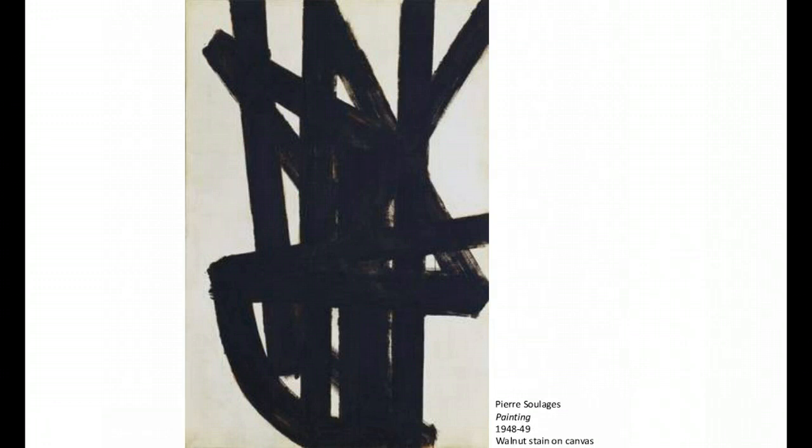Okay, so back in the continent of Europe, this is happening in Paris, we have Pierre Soulages. Pierre Soulages in 1948 was a little less emotionally perturbed than, say, Jean Fautrier or Wols.